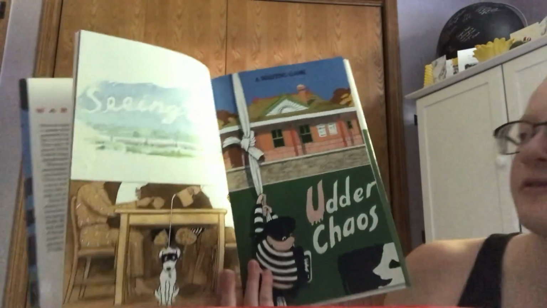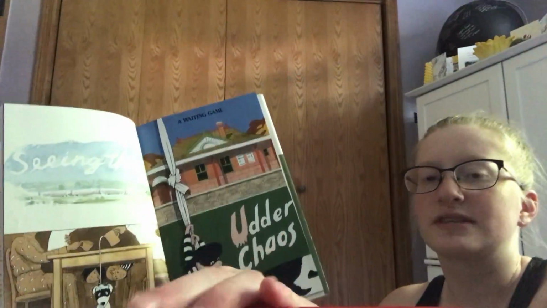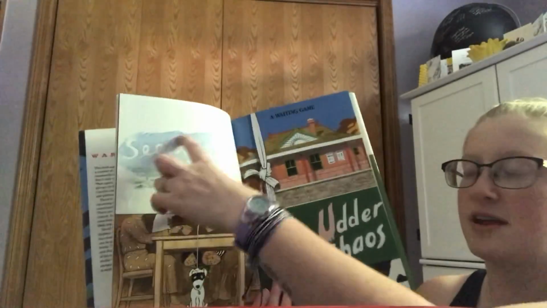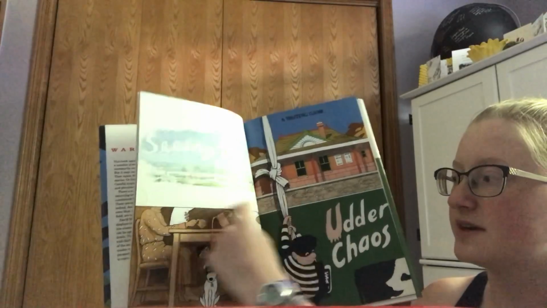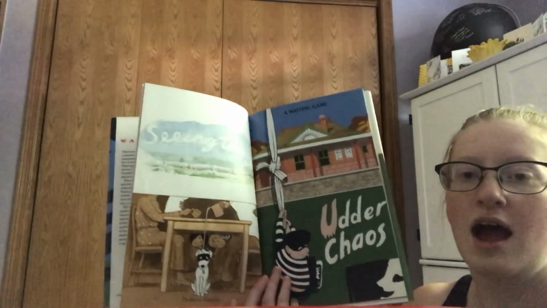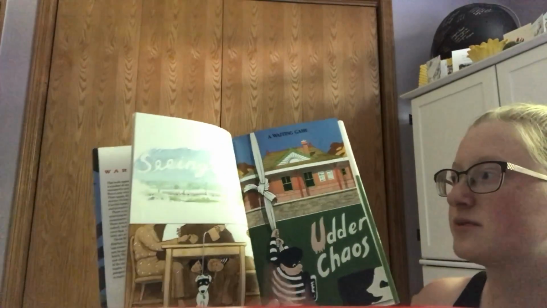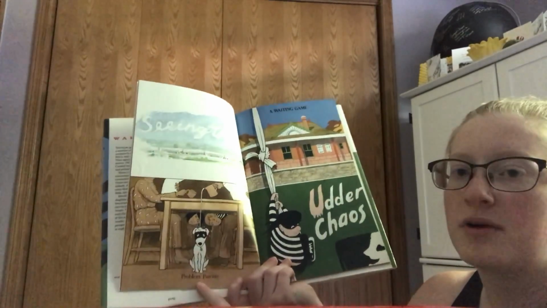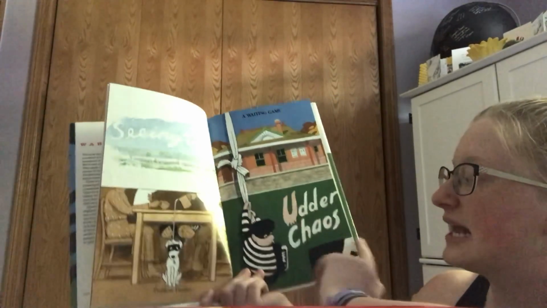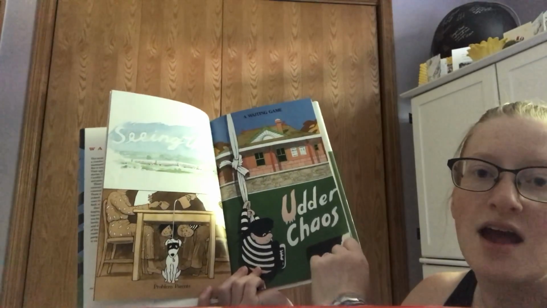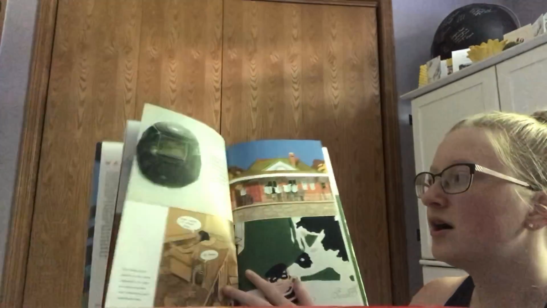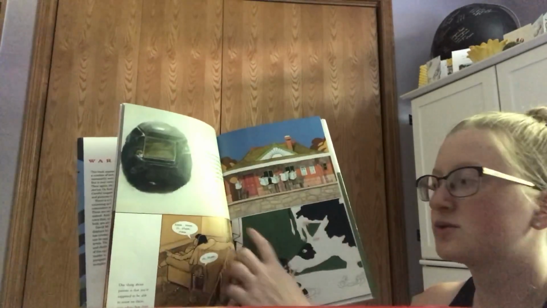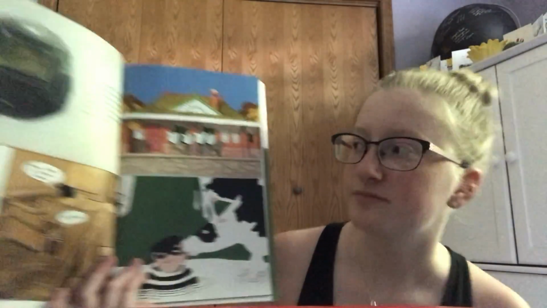So this is what the first page looks like, her first couple pages. It's kind of like split up into 4 different stories, and there's just a line down the middle that separates them. So there's one that's called Seeing Things, this one is called Problem Parents, this one is A Waiting Game, and this is Utter Chaos. And so as you go through the book, there's just 4 separate stories, but then at the end they all connect and kind of make one story.